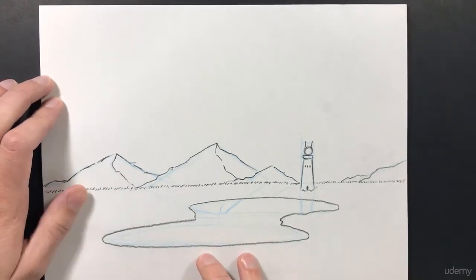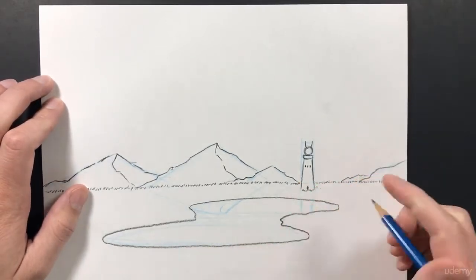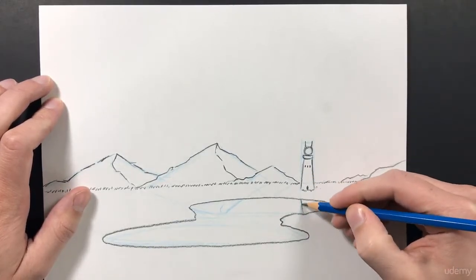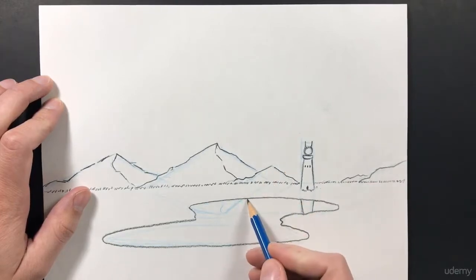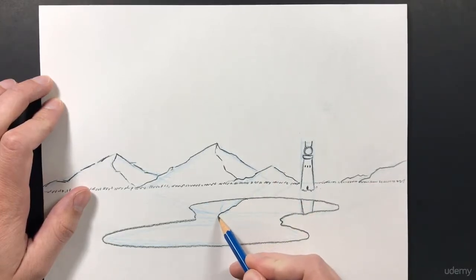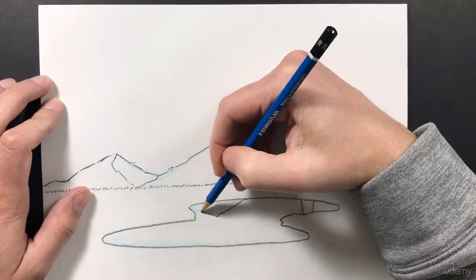Then next, we're going to add in those reflections. So I'll darken the edge of that tower, and remember, it's only going to be what's within the shape of our lake. Anything outside of that shape, we're going to leave out.